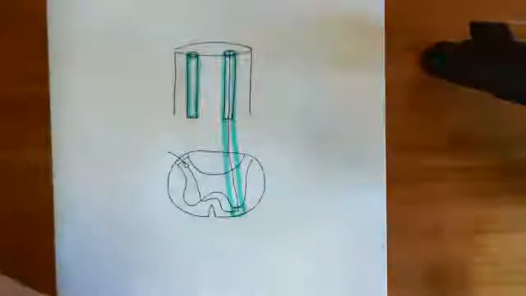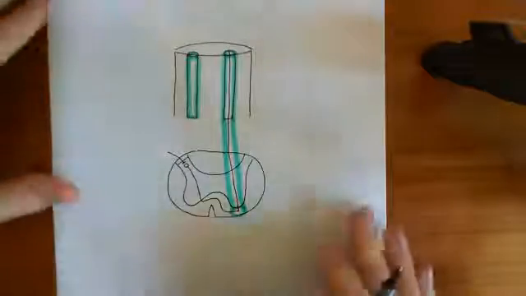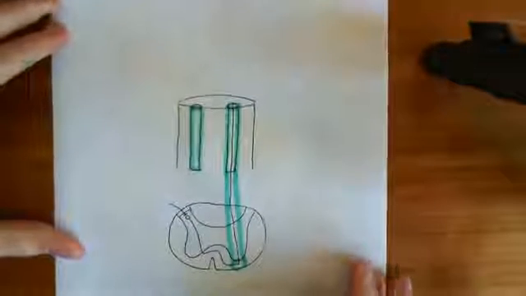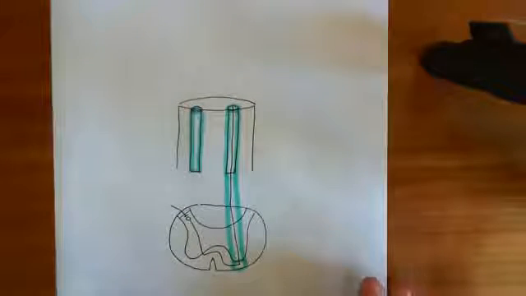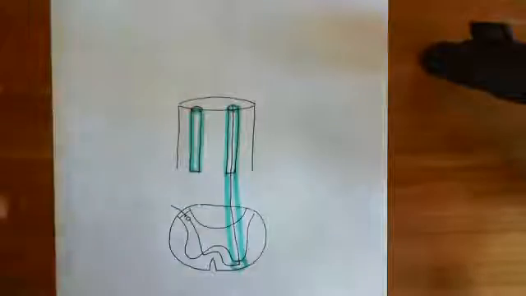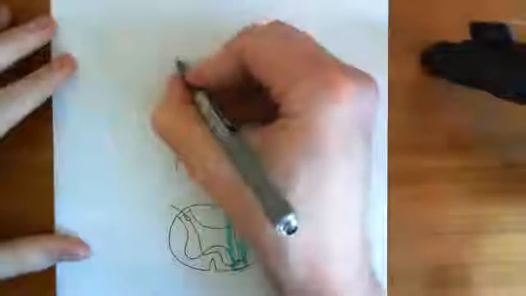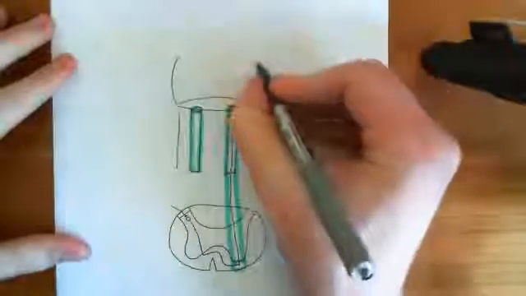So, what sits at the top of the spinal cord then, which is the first portion of the brain that this spinothalamic tract is going to reach? Well, it's the medulla, so we'll draw the medulla here.